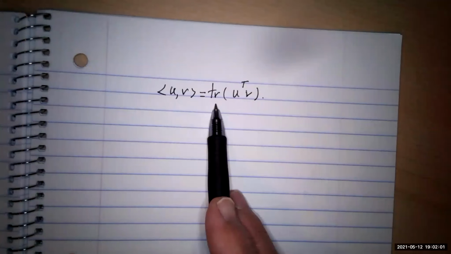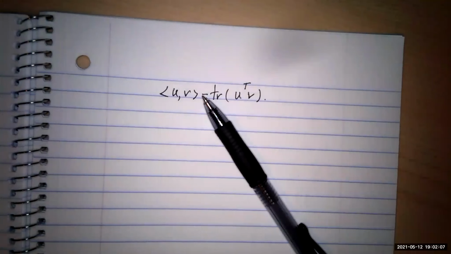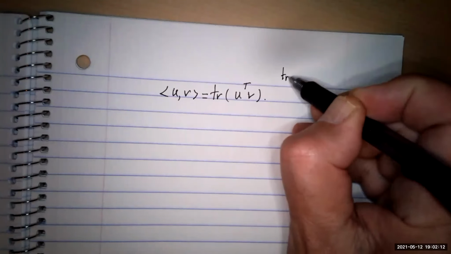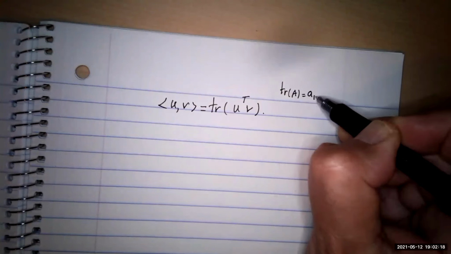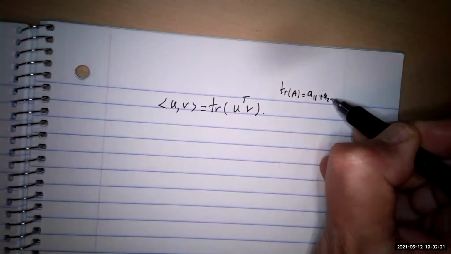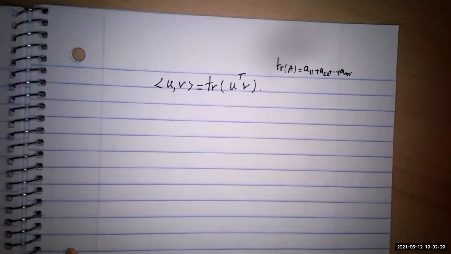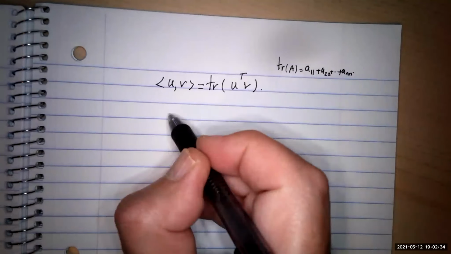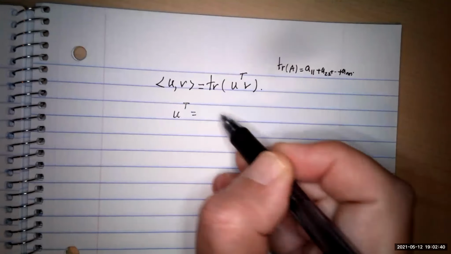The trace of a matrix A is the sum of the terms on the main diagonal, a11, a22, up to ann. This is the definition of the trace. But if you want to see it in this case, for U transpose V or the other way around, what is going to be U transpose?